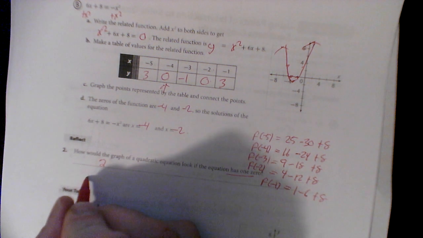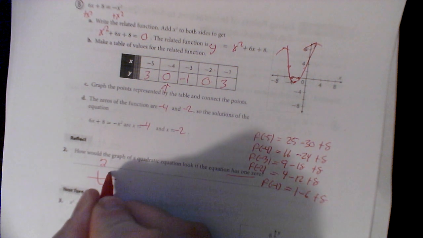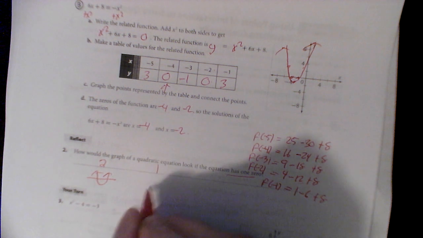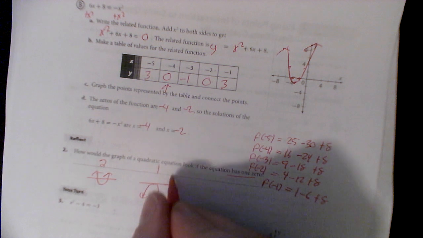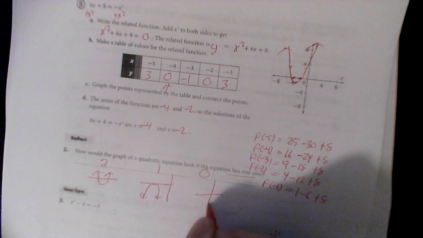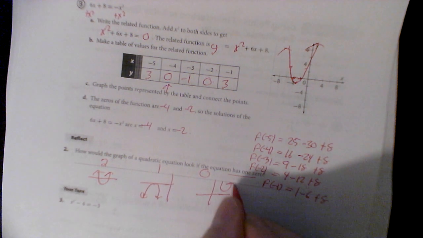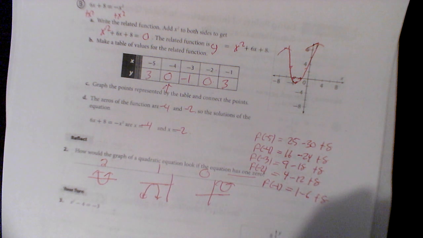Here's 2 zeros, where it crosses like this. Here's 1 zero. It would just touch on the vertex like that, if that was the x-intercept. Here's 0 zeros. If that was it, it doesn't ever have a 0. It's above or below the line.